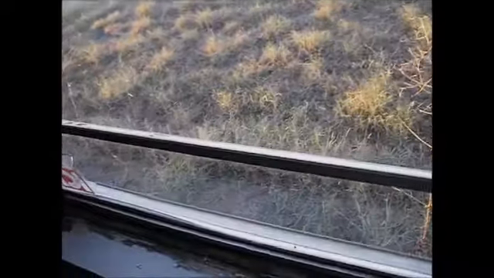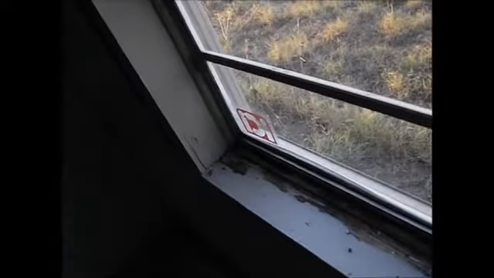And thinking replace the windows. We may not replace those. We may see if there's something we can do with them.